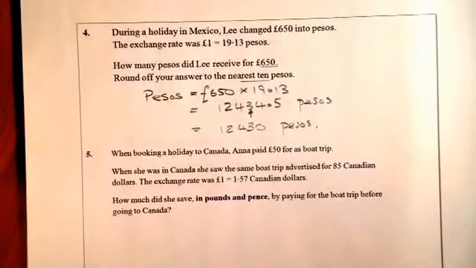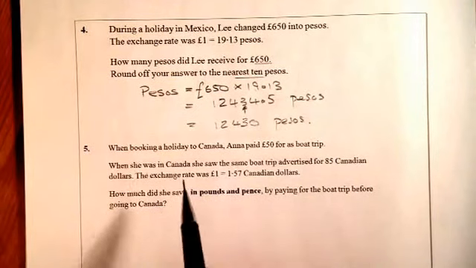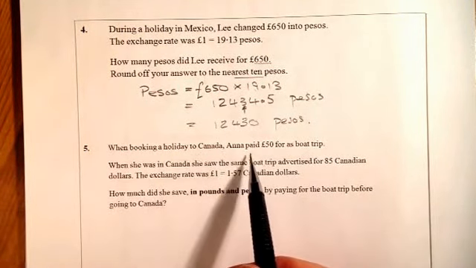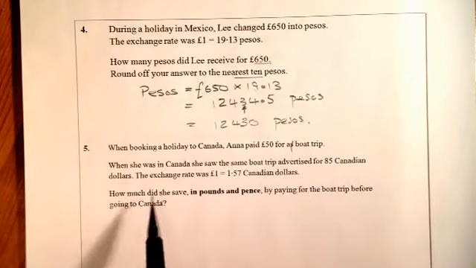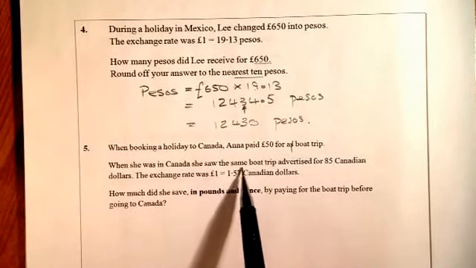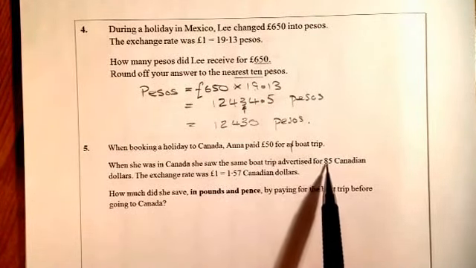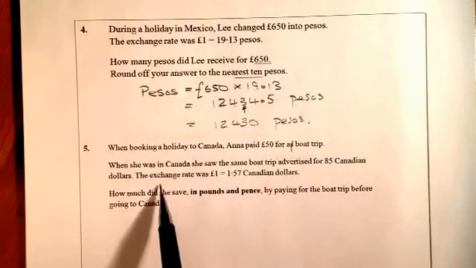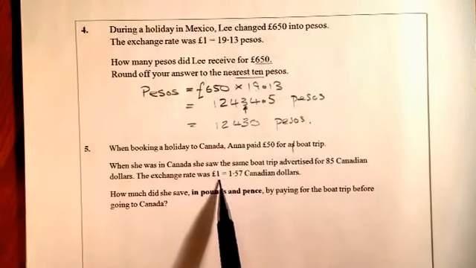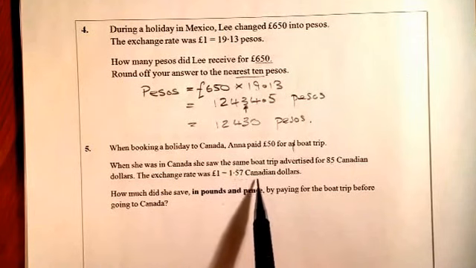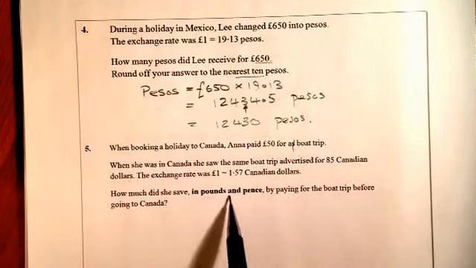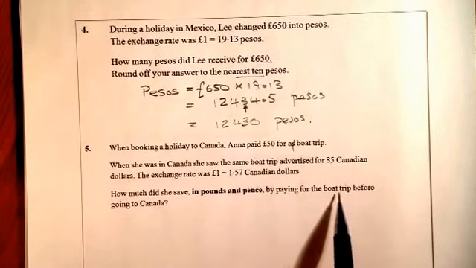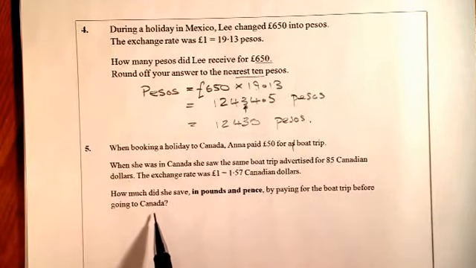Right, we'll go for the last question that's here. Question 5. When booking a holiday to Canada, Anna paid £50 for a boat trip. When she was in Canada, she saw that the same boat trip advertised for 85 Canadian dollars. The exchange rate was £1 equals 1.57 Canadian dollars. How much did she save in pounds and pence by paying for the boat trip before going to Canada?